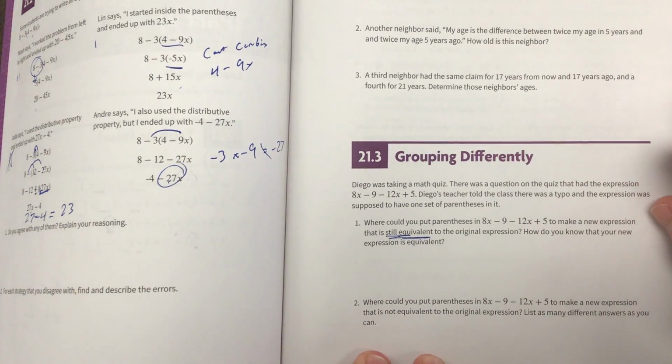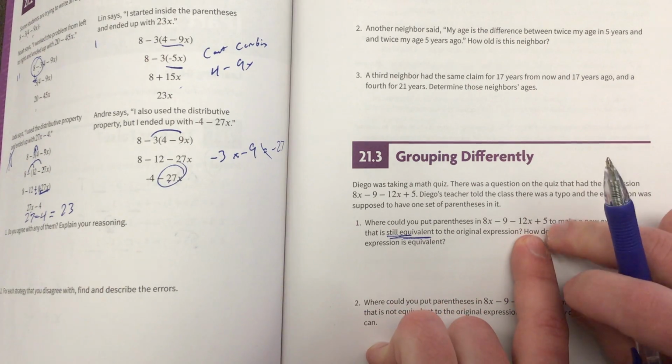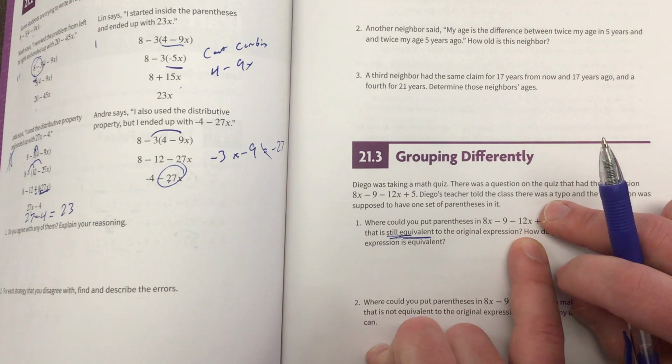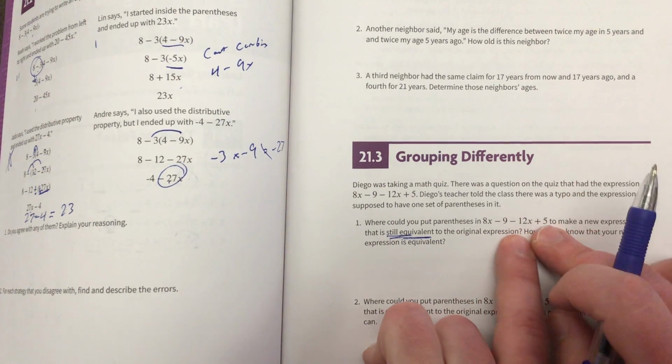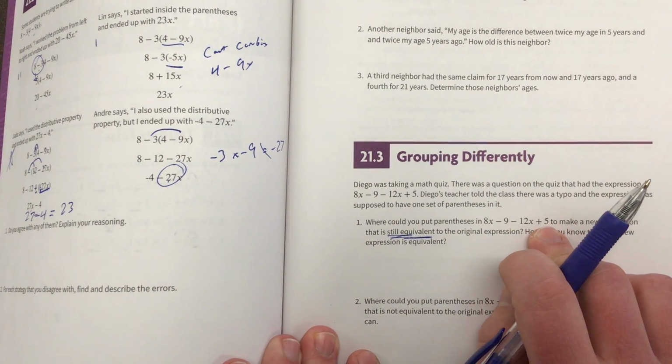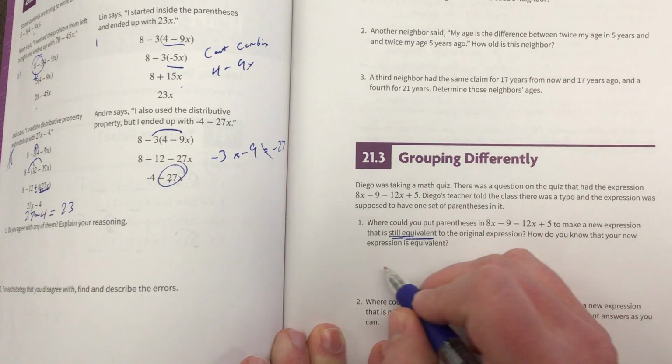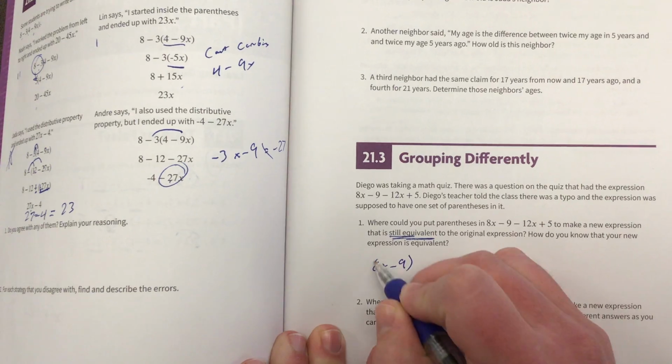Is it 12x plus 5? It's not 12x plus 5. Georgia? 9 minus 12x. Not quite there. These might be a little tough to see since we haven't worked with that. Jonas? Is it 8x minus 9? We would put parentheses around 8x minus 9. That would keep it the same.